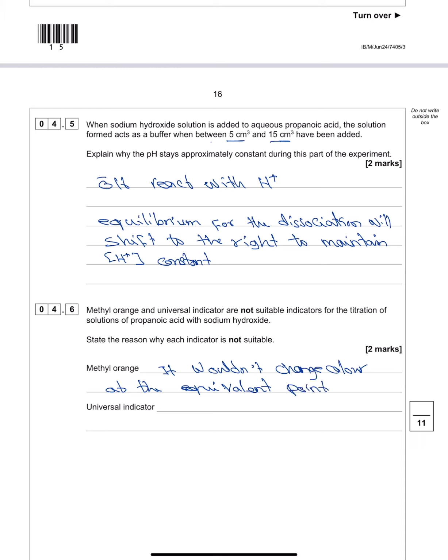And why not the universal indicator? We cannot use the universal indicator for titration because the universal indicator doesn't have a distinct color change at the pH. So for the universal indicator, there is no distinct color change at the equivalence point.